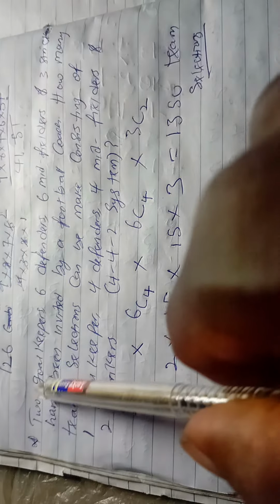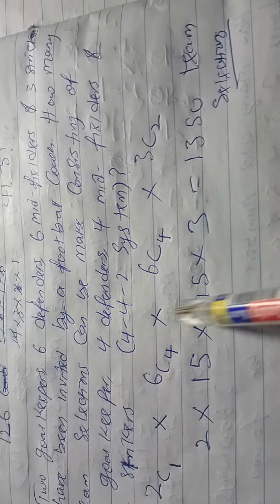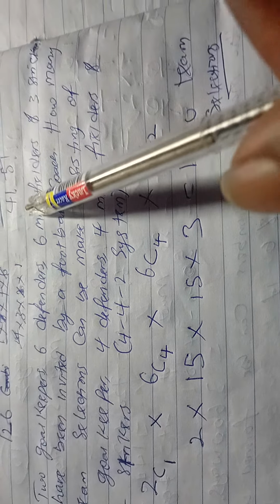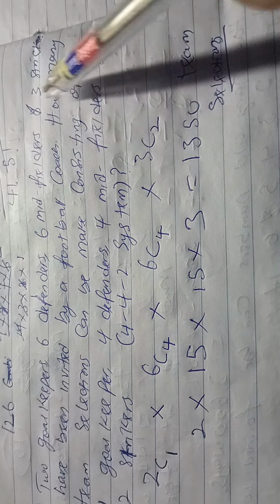So here we have it. 1 goalkeeper from 2 goalkeepers, 2 combination 1. You are forming 4 defenders from a total of 6 defenders. That's 6 combination 4. 4 midfielders from a total of 6 midfielders, 6 combination 4. 2 strikers from a total of 3 strikers, 3 combination 2. So you get it.